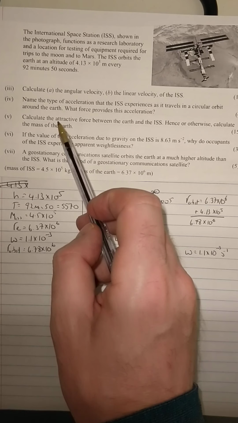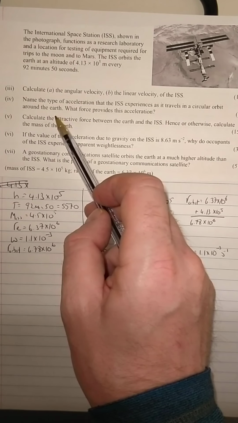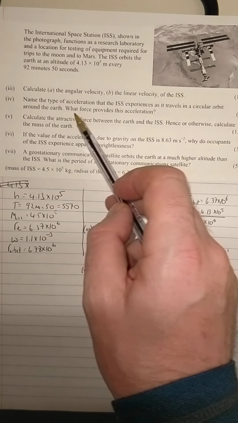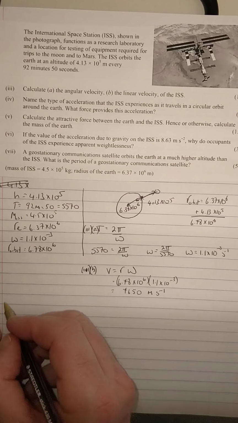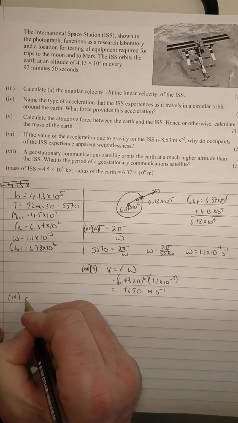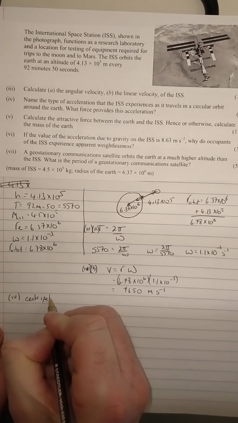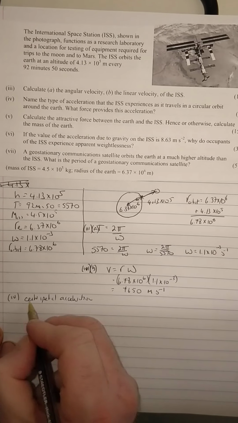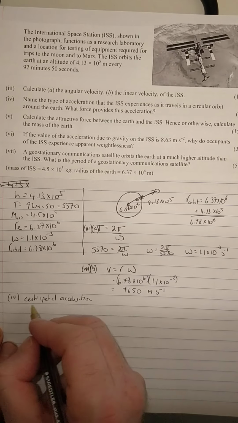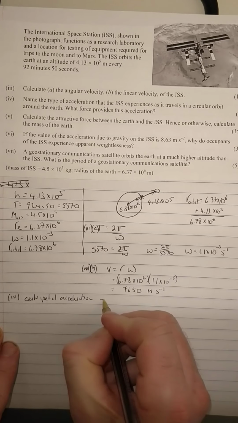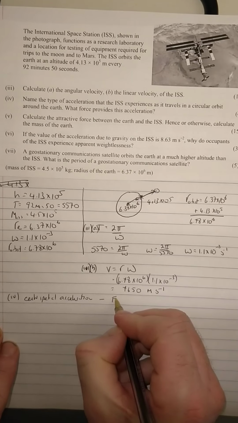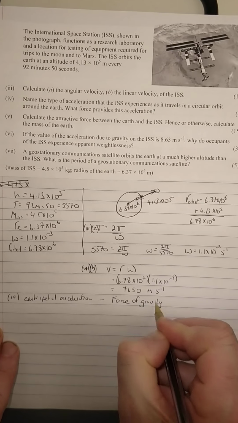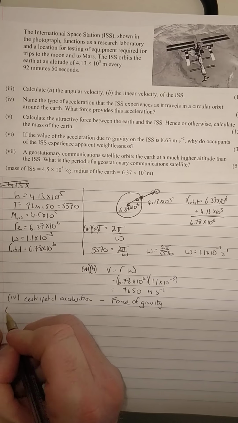Okay, part 5. Name the type of acceleration the ISS experiences as it travels around the circular orbit. What force provides the acceleration? Well, the acceleration is centripetal. You get away with saying acceleration through gravity, but we're looking for the rotation. And it's provided by the force of gravity. Okay, we move on.